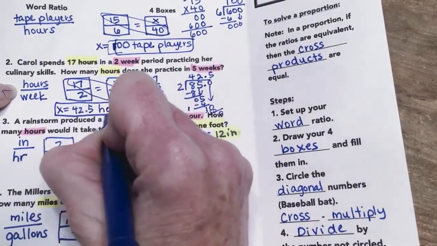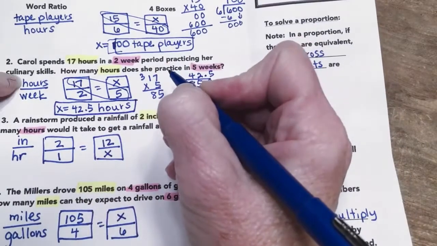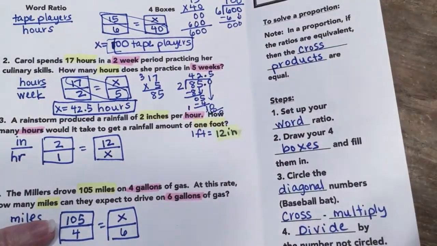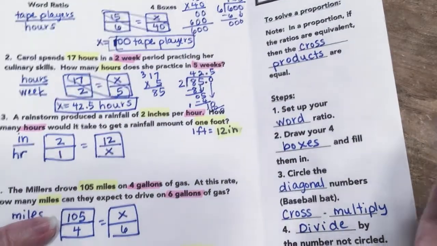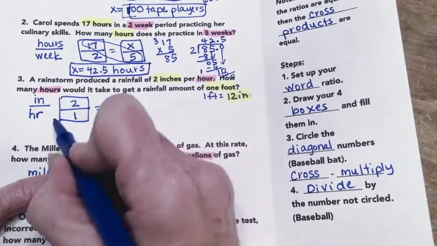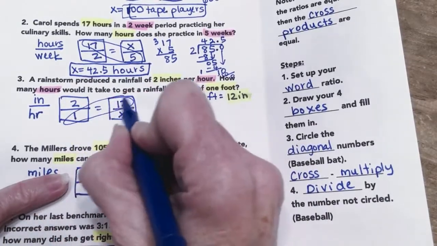And it's important to identify what you're solving for because you're talking about two different types of things. So we want to make sure we've answered the question. All right, and number 3, I'm looking for the diagonal numbers. So this time, that would be the 12 and the 1.